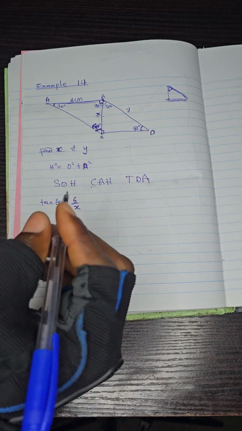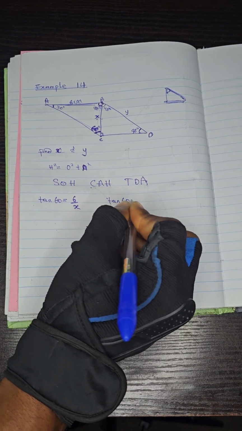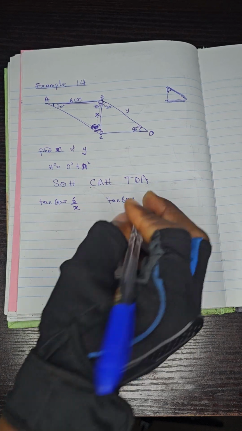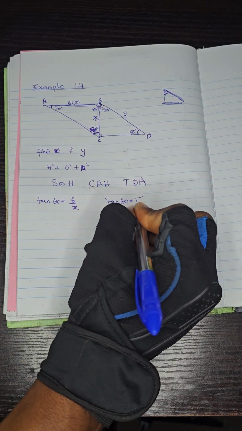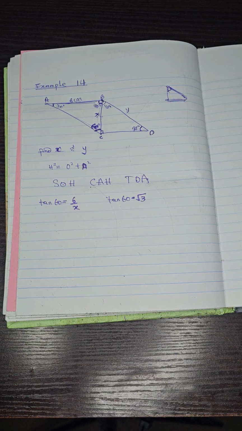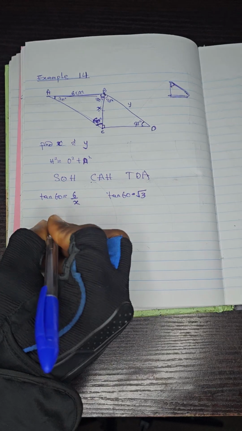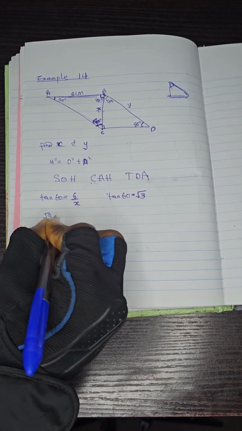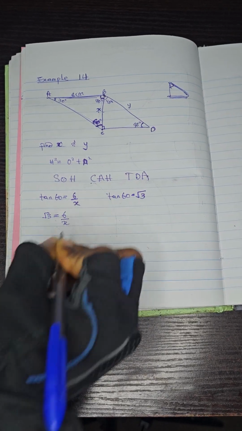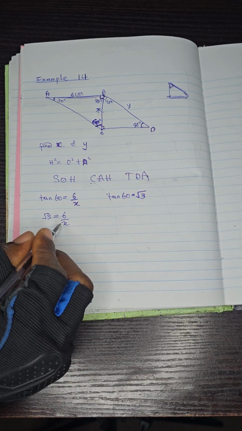From our previous class, we all know that tan 60 is equal to root 3. So we now have root 3 is equal to 6 all over x. We now make x the subject of the formula by cross multiplying.